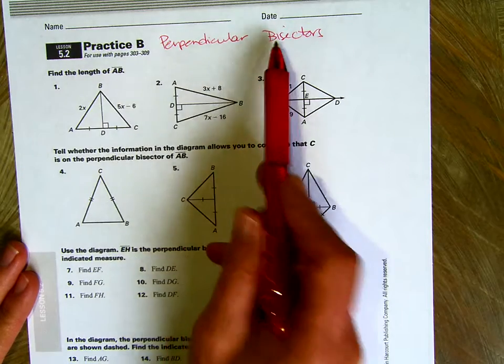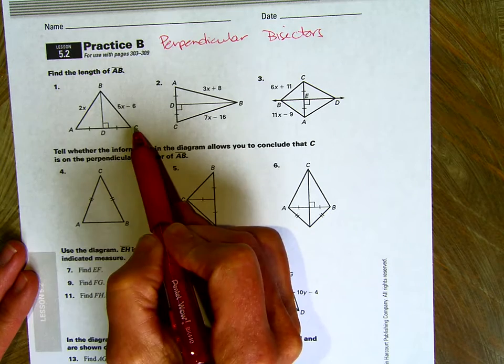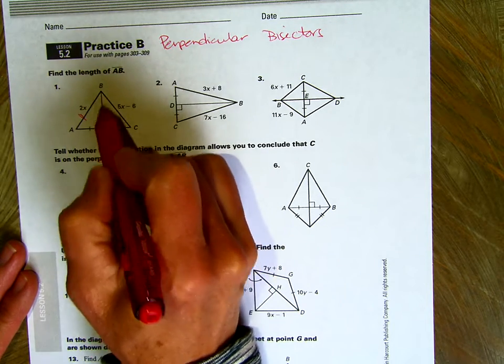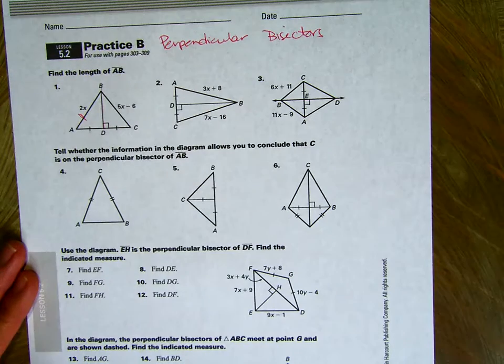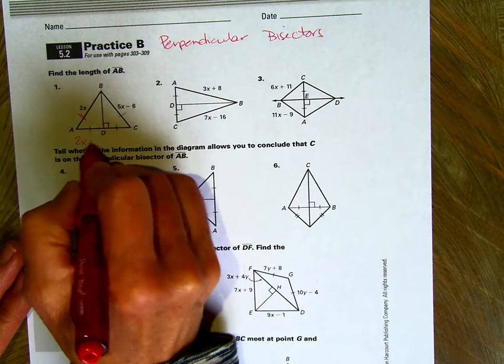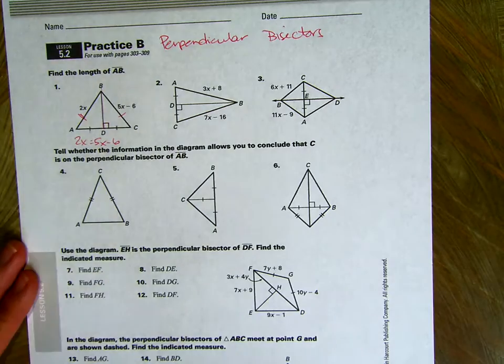So the idea of a perpendicular bisector: if a point lies on the perpendicular bisector of a segment, then it is equidistant from the segment's endpoints. So I know this is a perpendicular bisector, therefore B must be equidistant from A and C. So 2x equals 5x minus 6. Solve for x, but don't neglect the question. Find the length of AB.